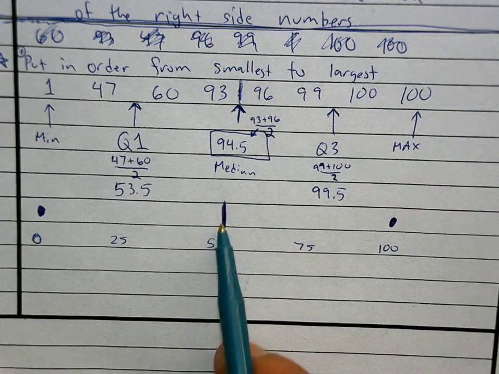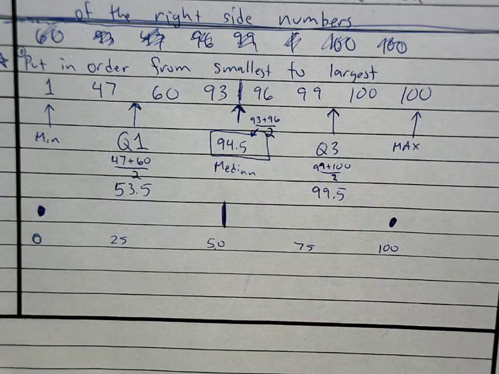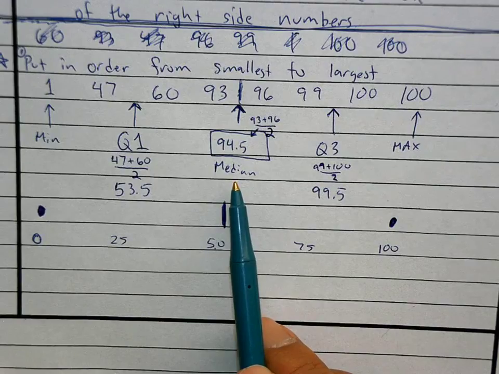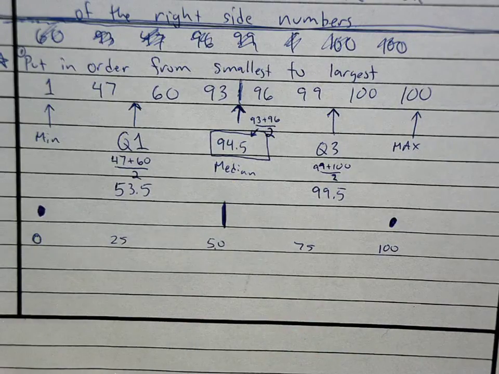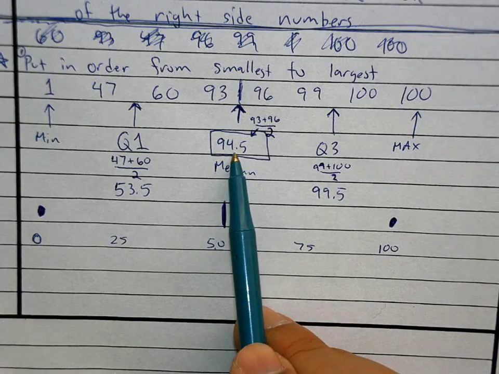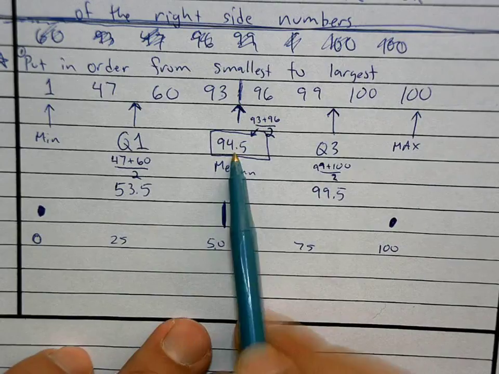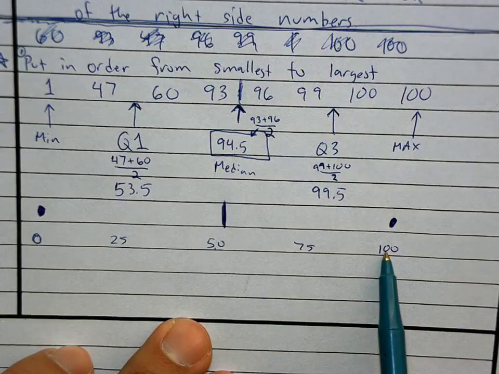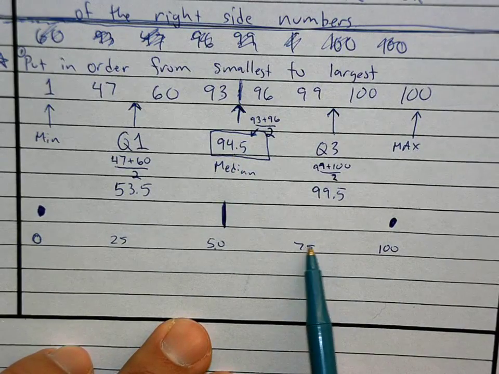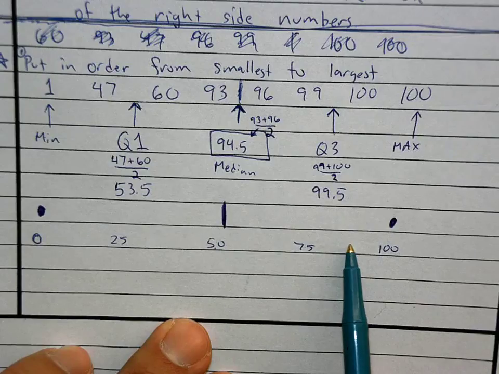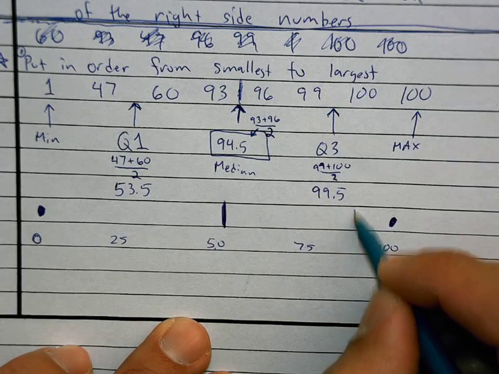This is my first quartile. Where's my median at? Remember that number we found? Where is 94.5? It's not at 100. Here's 75, so that's 80. 94 is probably right here. Is probably where my median's at.